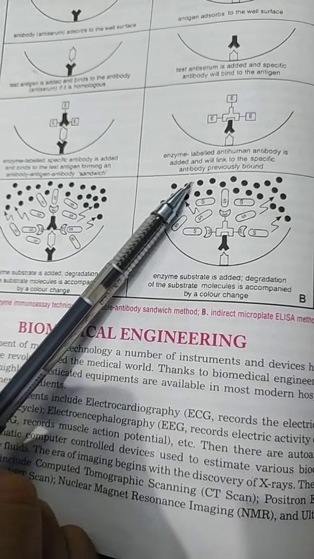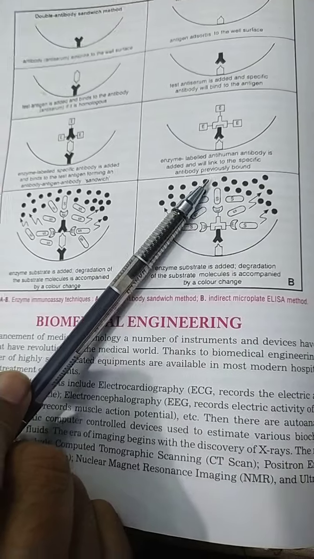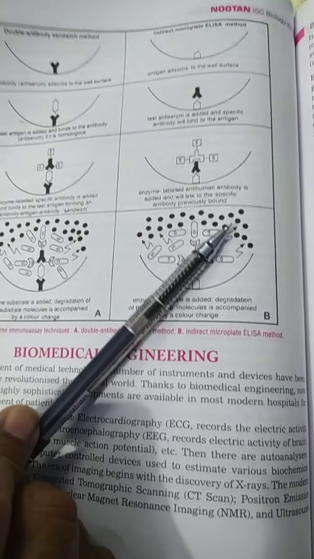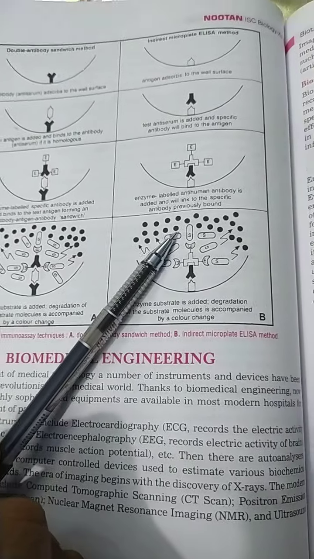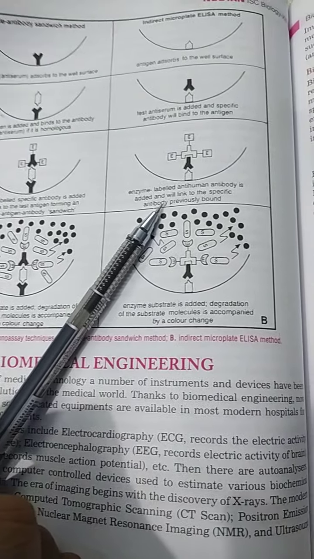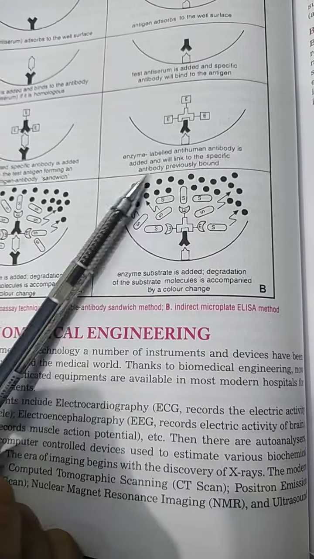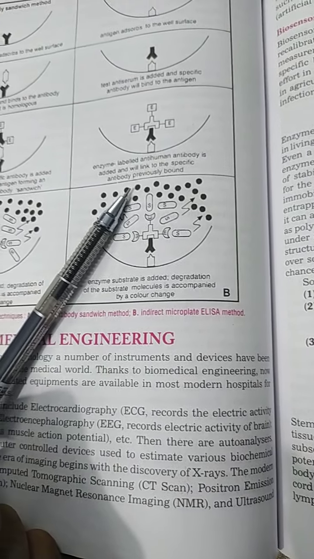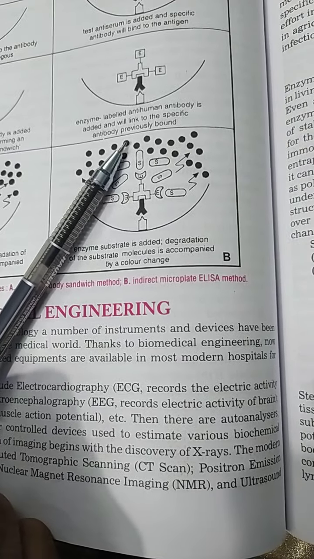So the coloration will tell how much antibody is present in the test sample, and this color change can be monitored visually by our eyes, or also by a colorimeter, which tests the amount of color.